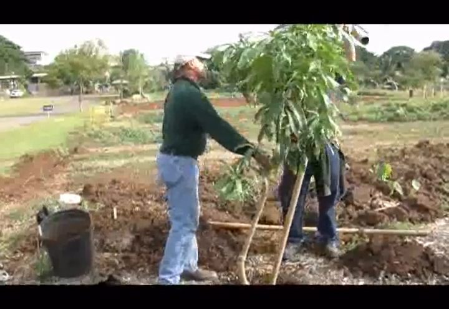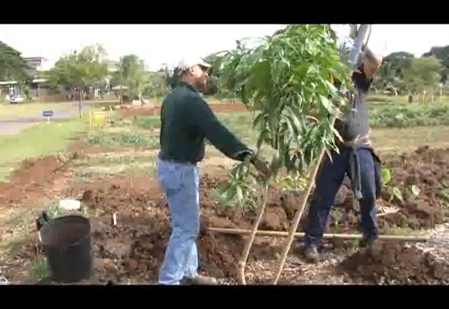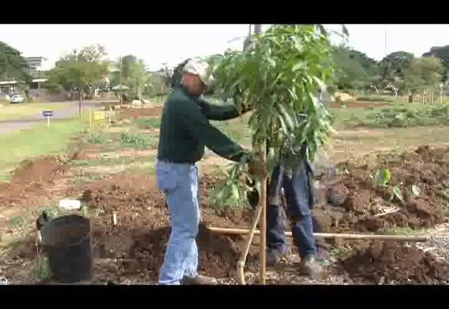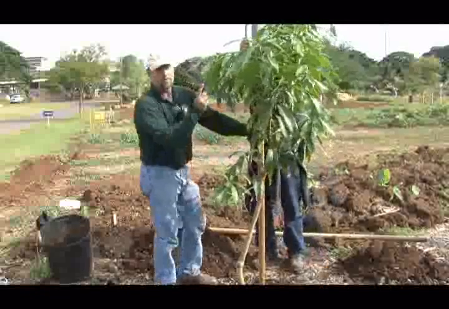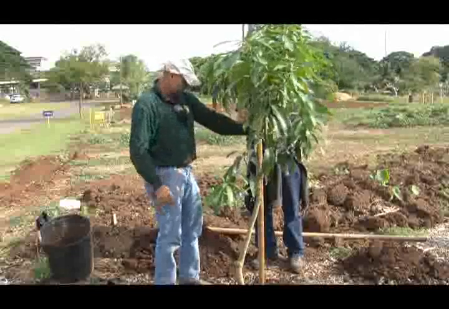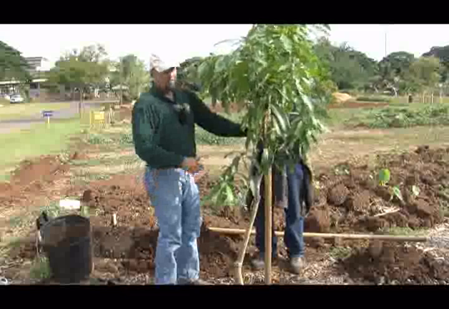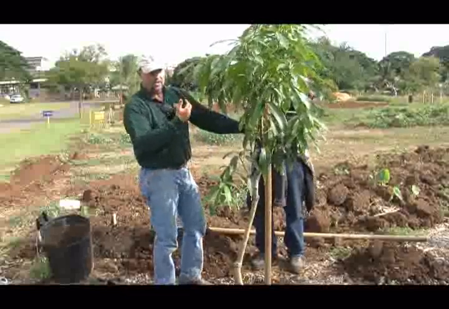Yeah, there you go. Okay, if you notice, we're putting the stakes on this side of the tree because this is the predominant wind direction right now.